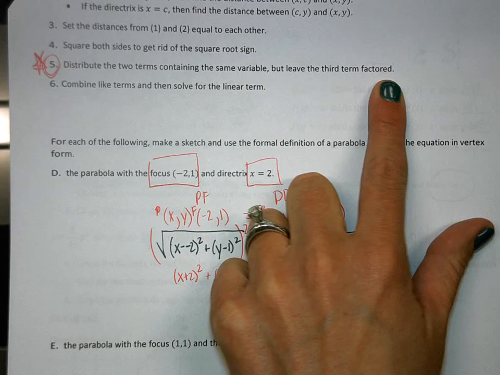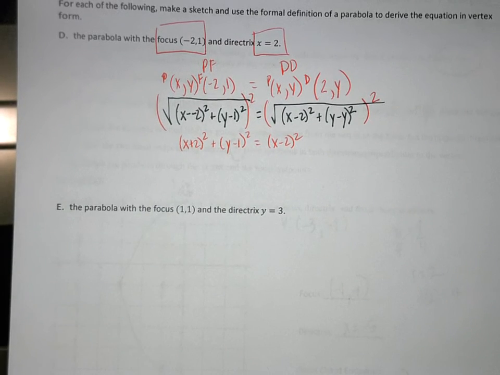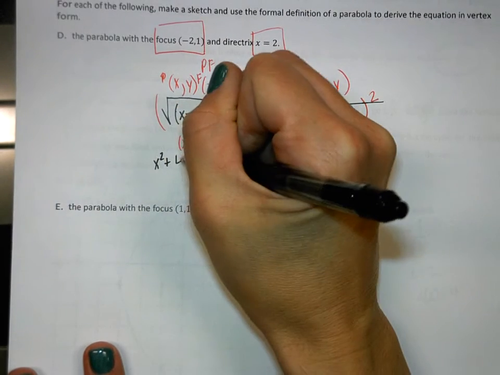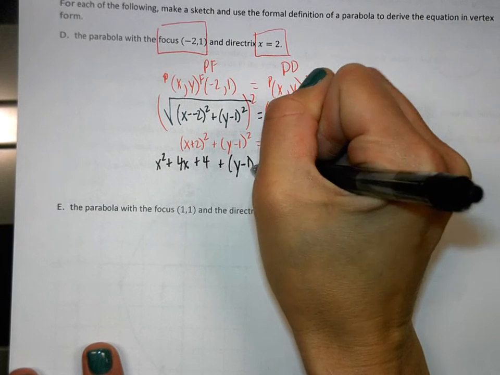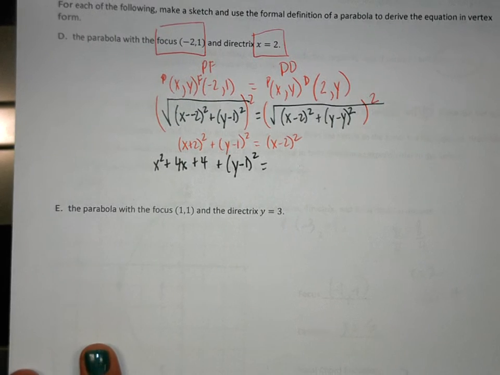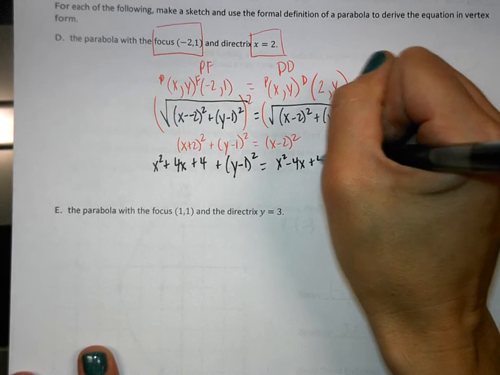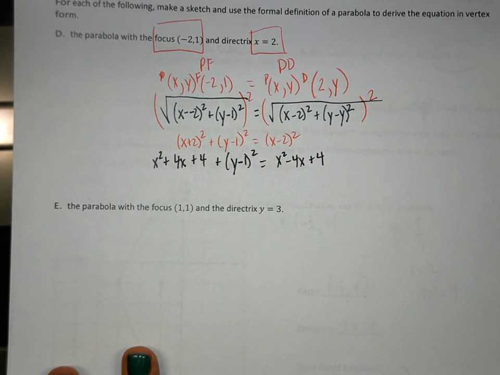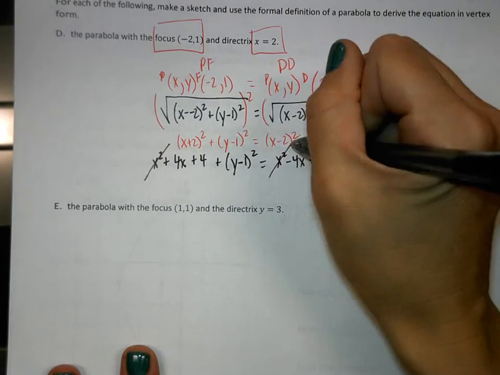Okay? So when we multiply out (x + 2) squared, what does that make? x squared plus 4x plus 4. Perfect. Plus, and we keep the (y - 1) squared equals, and then multiply out (x - 2) squared. x squared minus 4x plus 4. Perfect. And we know that anytime we have like terms on both sides, what can I do? Cancel them out. Good. So x squareds cancel out, my positive 4s cancel out.